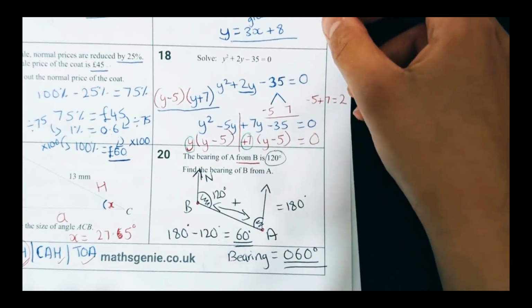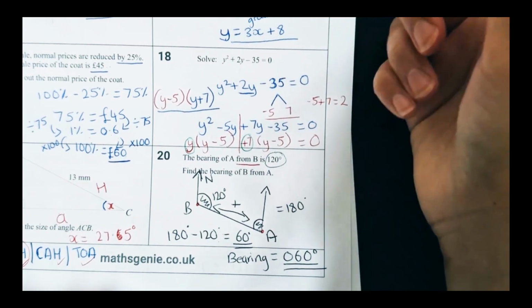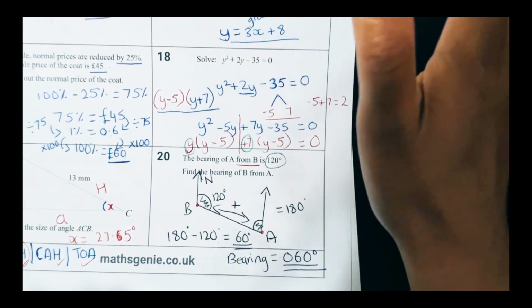The next one I'll be doing would be looking at a higher mini test. Okay, that I'm interested in doing a higher one now that I've done a foundation.